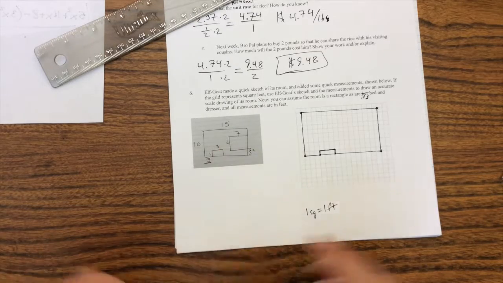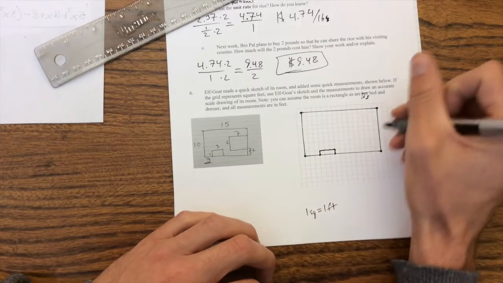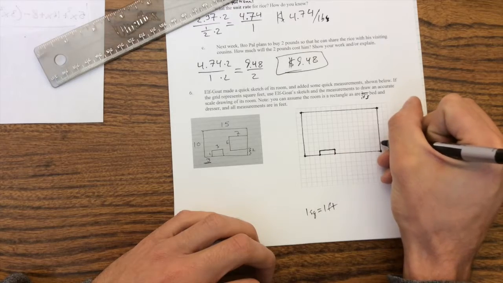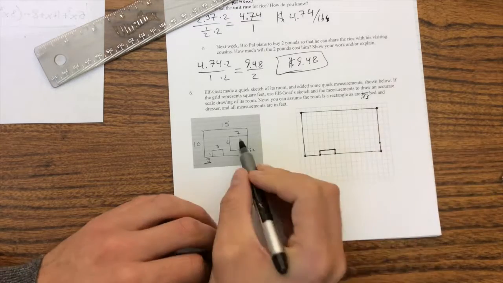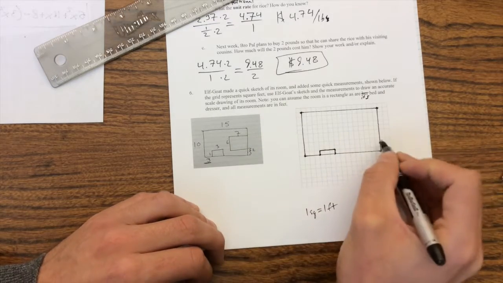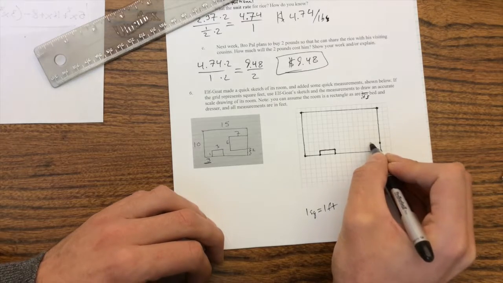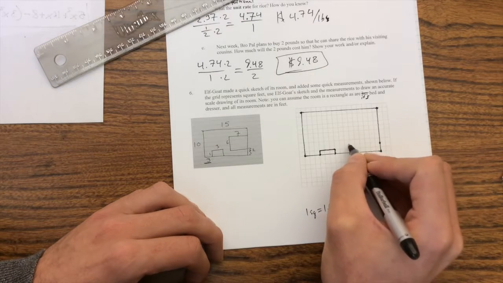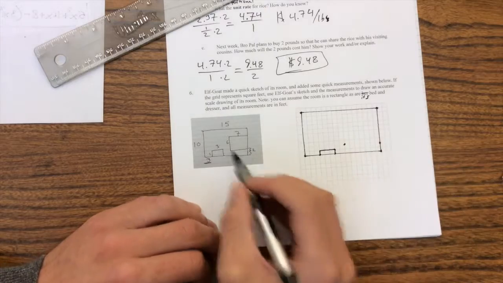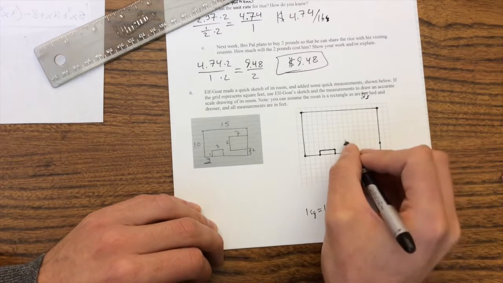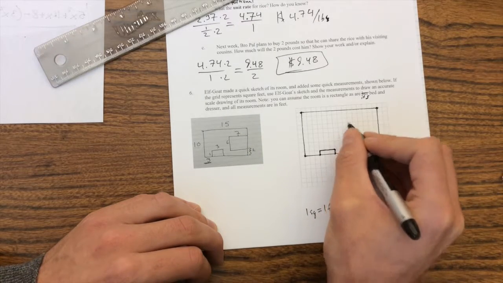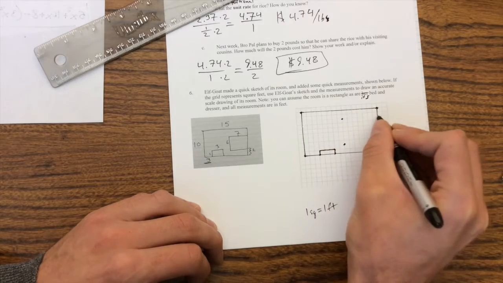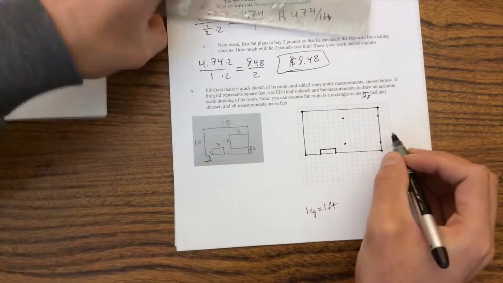Next, I need to do the bed. The bed we can see is 2 feet from the wall over here. So if I go up 1, 2, that's where it's going to start. It's 7 feet. We're assuming it's a rectangle. So we're going to come down 7 feet long. 1, 2, 3, 4, 5, 6, 7. And we're going to go up 6 because it's 6 feet wide. 1, 2, 3, 4, 5, 6. There we go on that side.